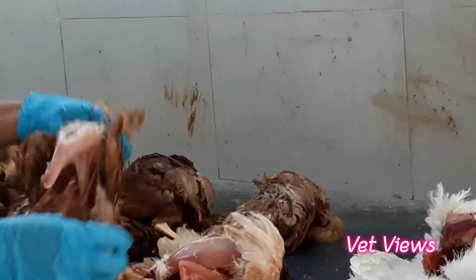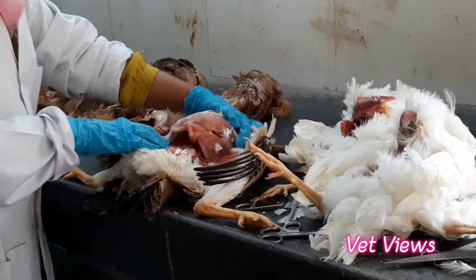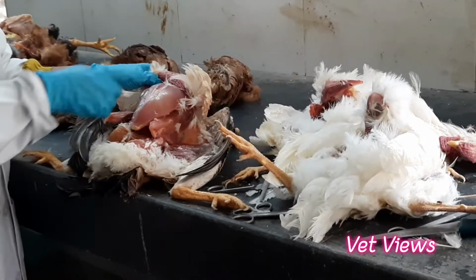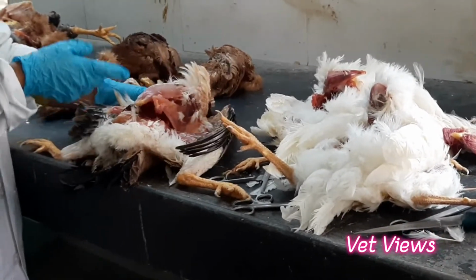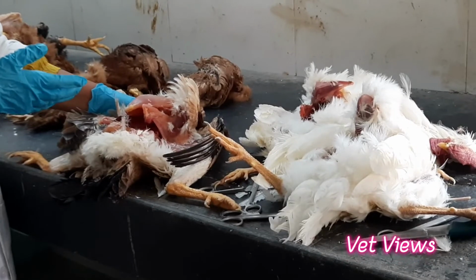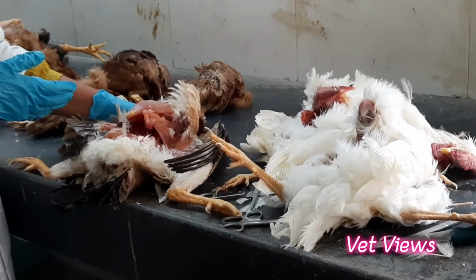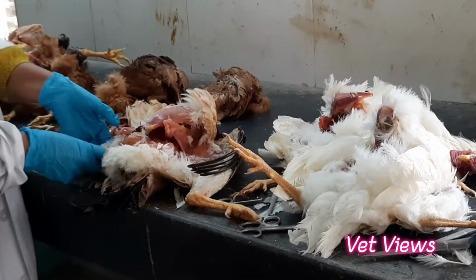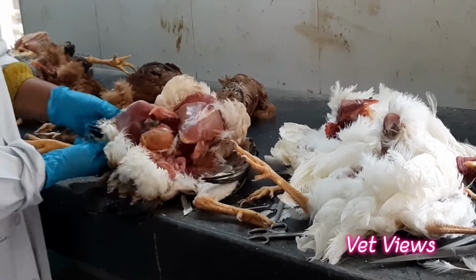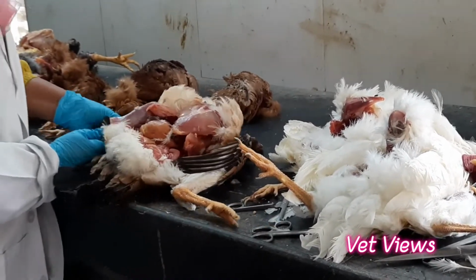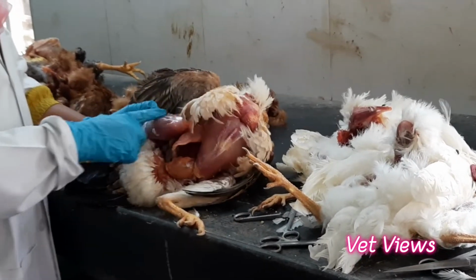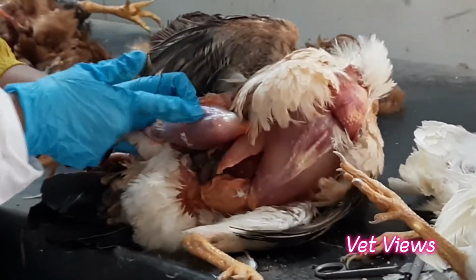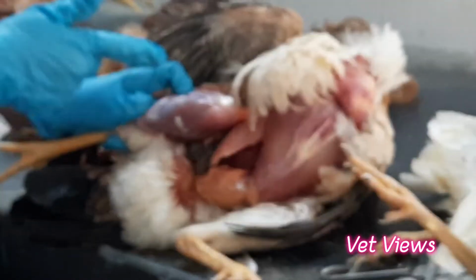Here, what we have to see is that sometimes hemorrhages will be there. Streaks of hemorrhages may be there. It occurs in some viral infections like IBD as well. In infectious bursal disease, you will see streaks of hemorrhages in the breast muscle as well as in the thigh portions also. If you remove the skin and see this area, it is very clear now.